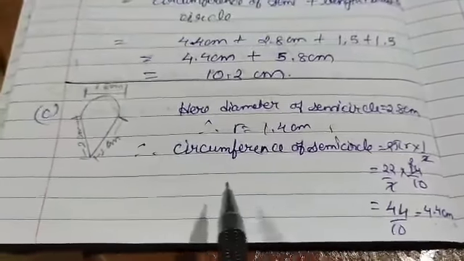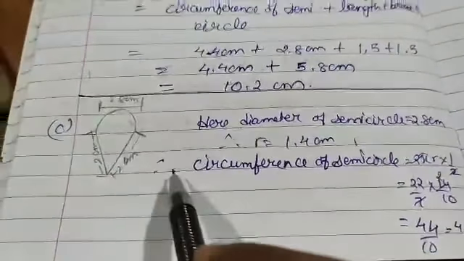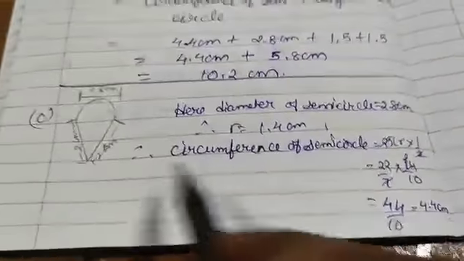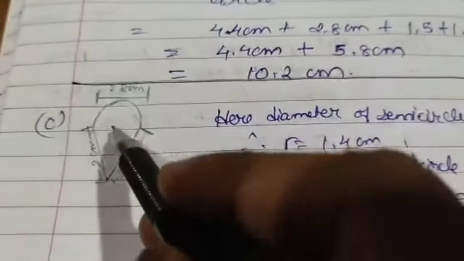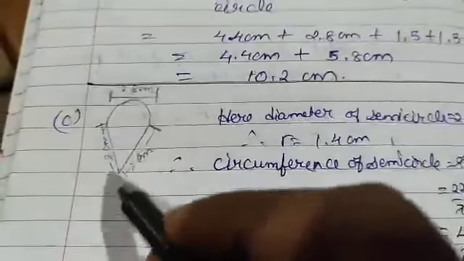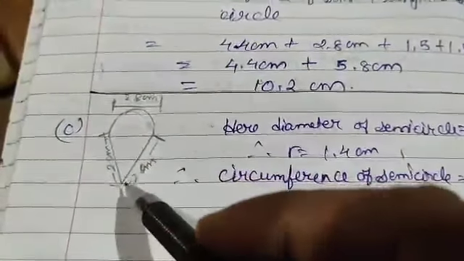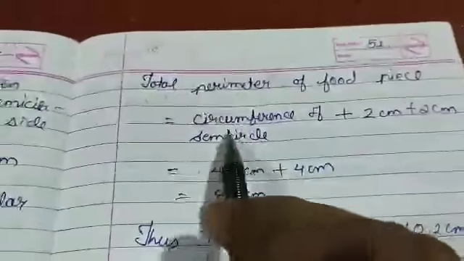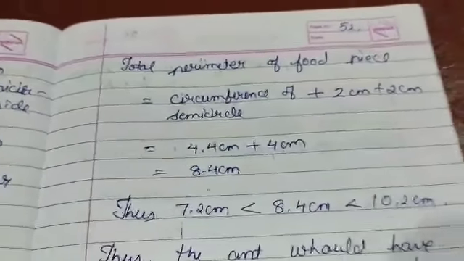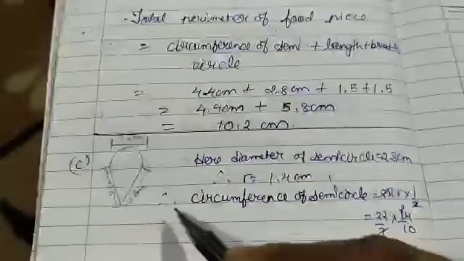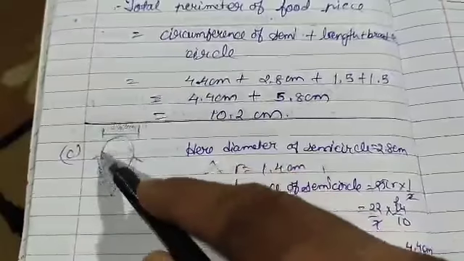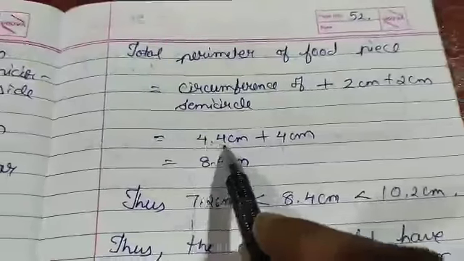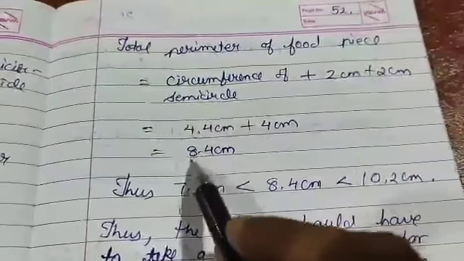So now to get the value of total perimeter of the foot piece, we have to add this 2 centimeter plus 2 centimeter plus this circumference. So total perimeter of the foot piece is circumference plus 2 centimeter plus 2 centimeter. 2 centimeter means we are talking about these two sides, and the circumference we just got is 4.4. So when you add 2 plus 2 to 4.4, 2 plus 2 is 4, so you will get 8.4.